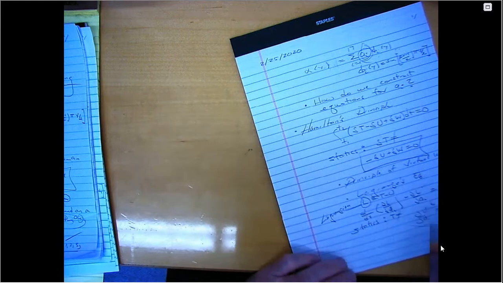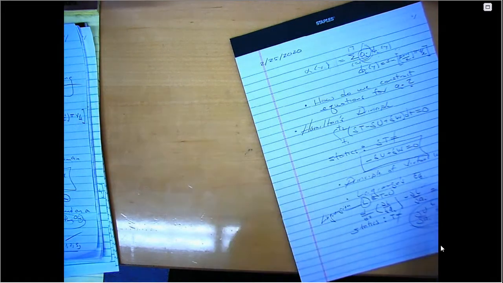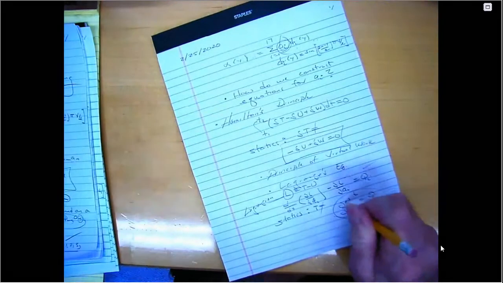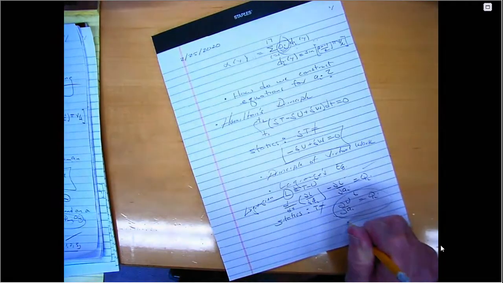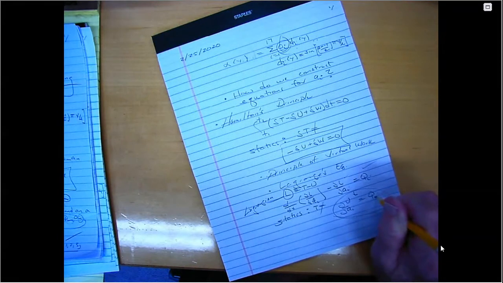Okay. All right. So now, the question is how do we express U in terms of the A's, right? If we're going to use this formula, for example. And how do we express Q in terms of the A's? Okay.